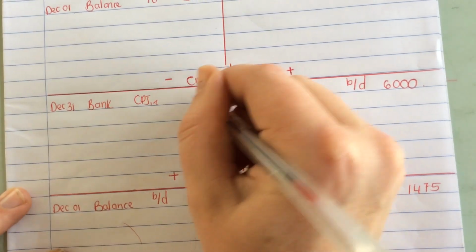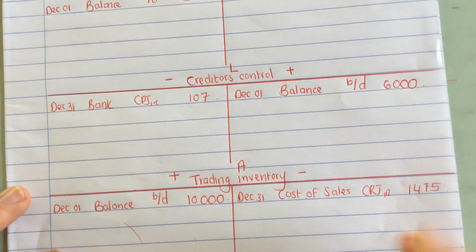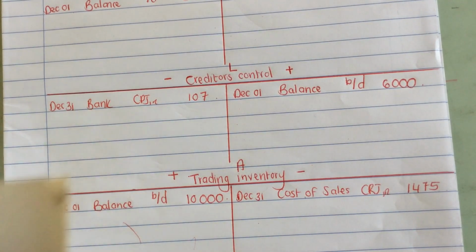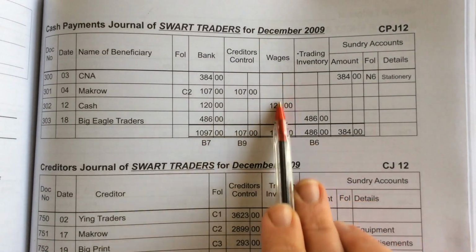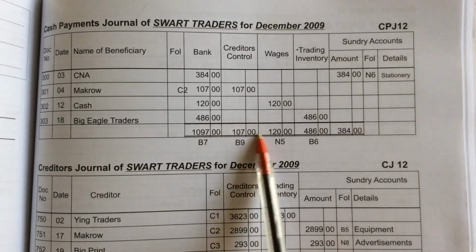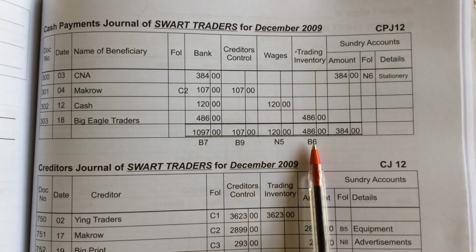CPJ 12, and the amount is 107. The next thing we paid for in our CPJ is wages. Were you asked to do the wages account? No. So we move on to the next column, which is trading inventory.